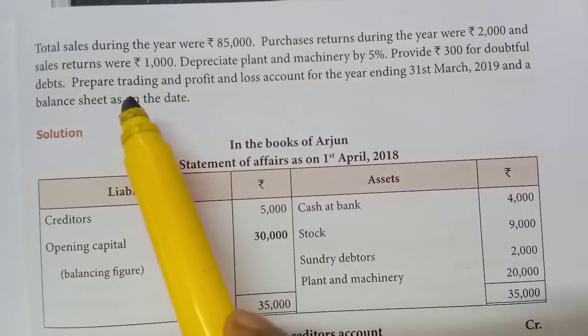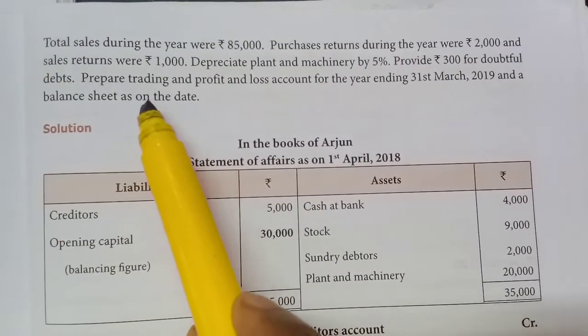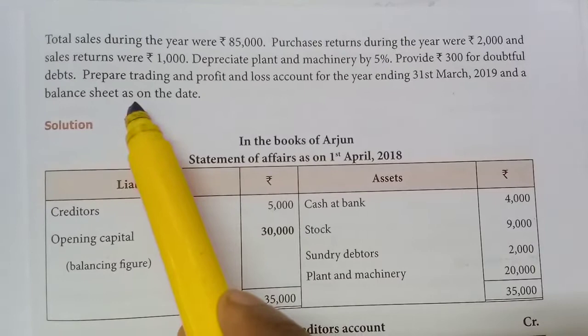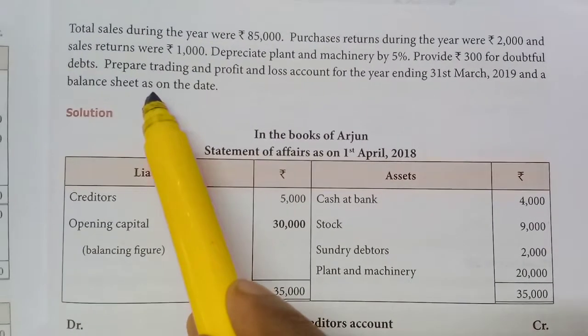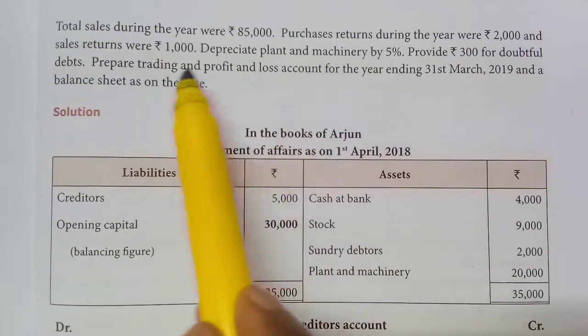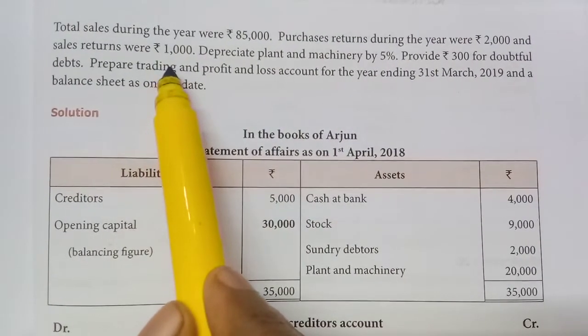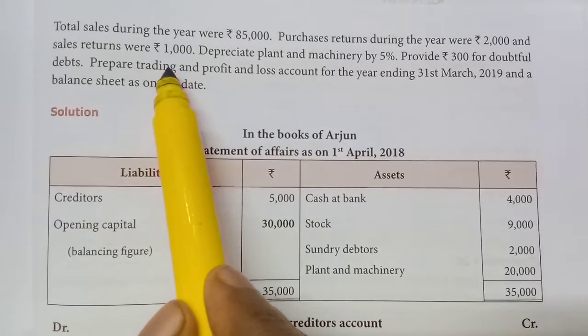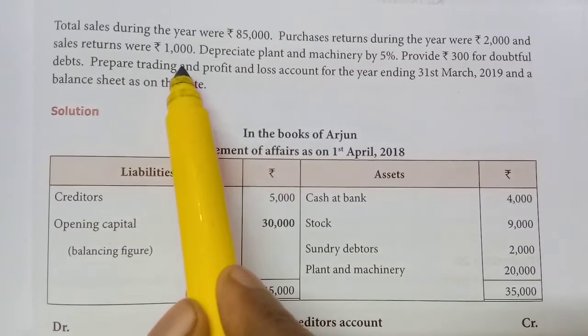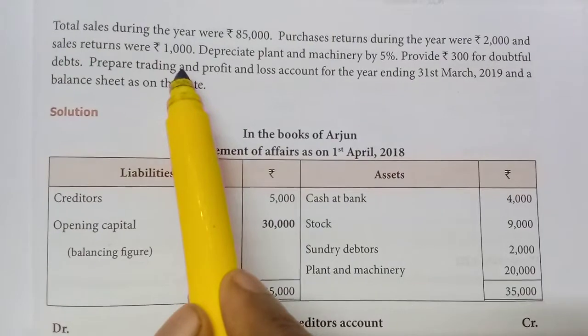With the opening figures, we have to calculate the opening capital by preparing the opening statement of affairs. Then to prepare the trading account we need purchases, sales given, purchases we need to prepare total creditors account. So that first one.